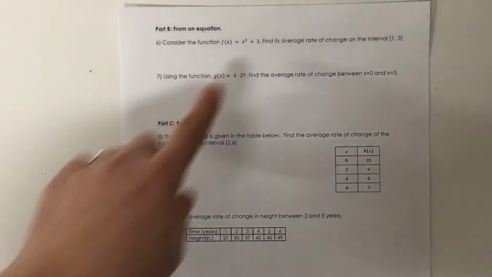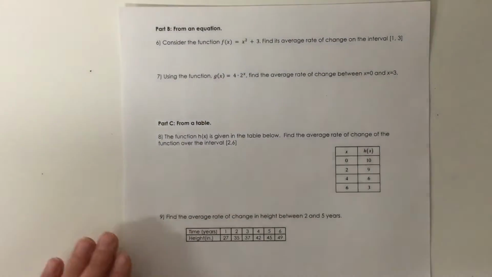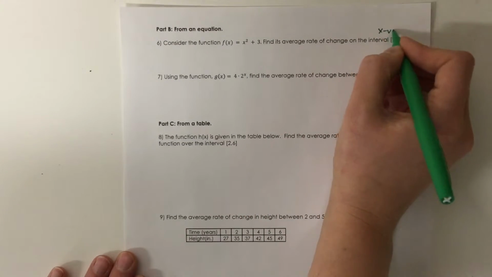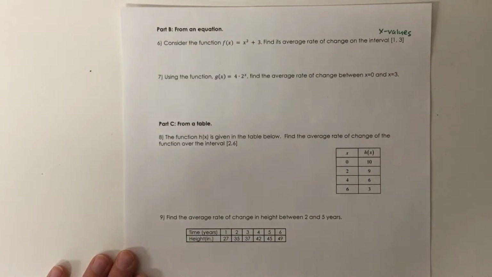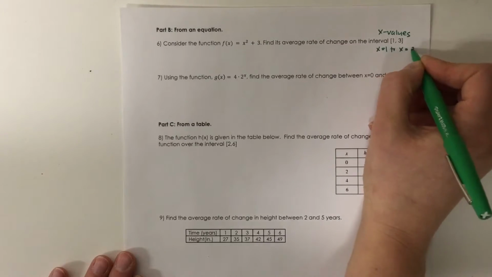But we're saying, if I was to graph this, or if I give you the equation, what's the average rate of change on the interval 1 to 3? And when we say 1 to 3, we're talking about x values. Everything in this unit, our interval is x values except for range. So we're saying from x equals 1 to x equals 3.